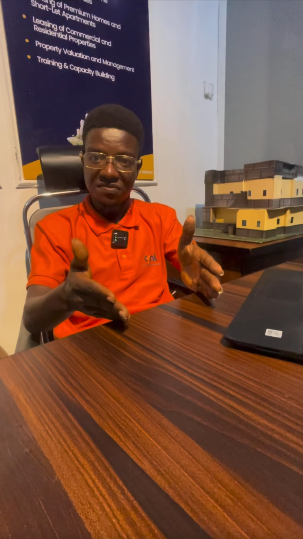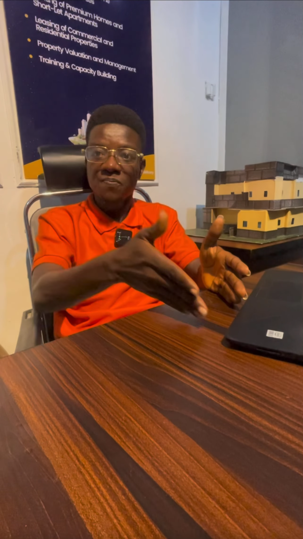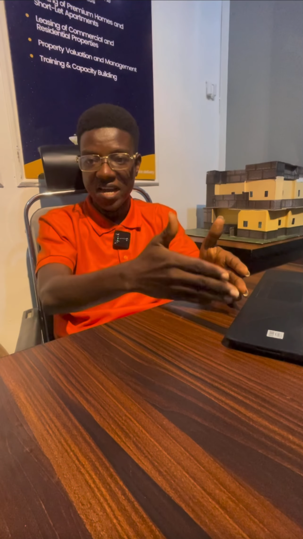It means every document that the seller claims to have, he should bring it, and then you check the name on that document, you check his credentials and all that to find out if he's the rightful owner of the property. Number two, you go to the community to verify.